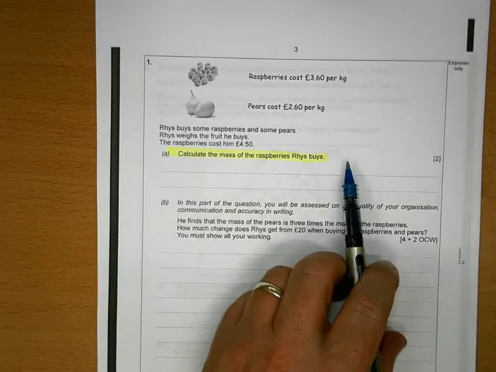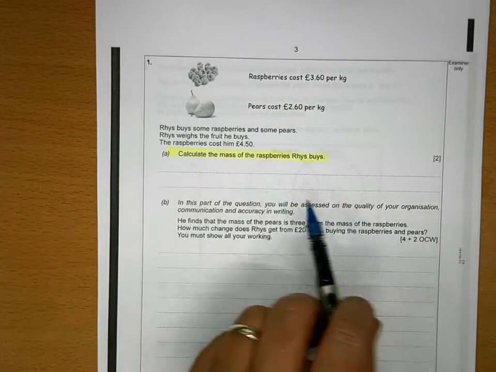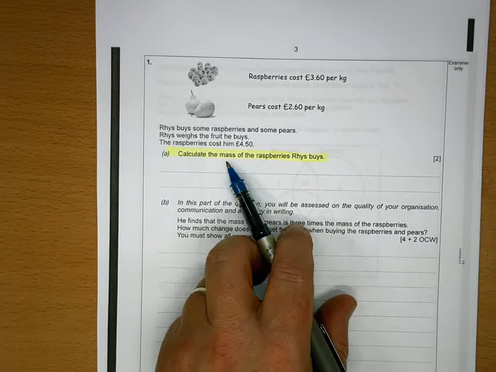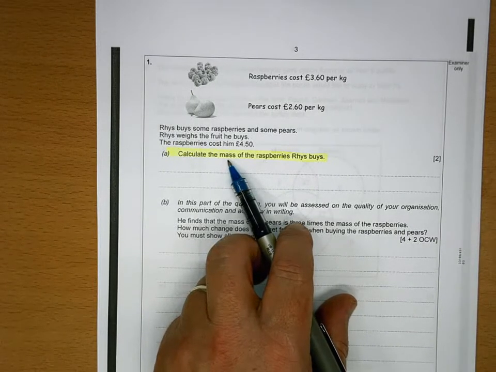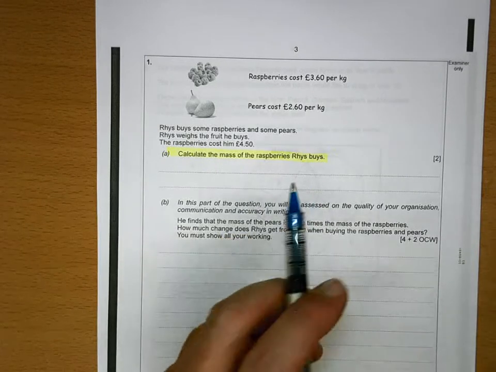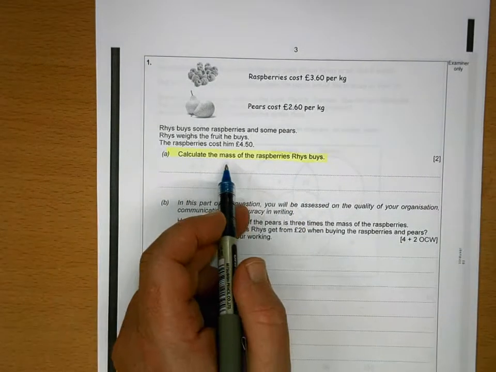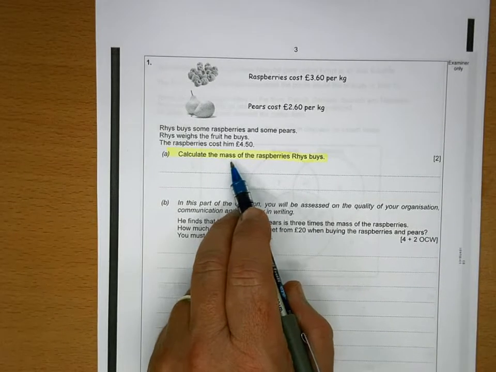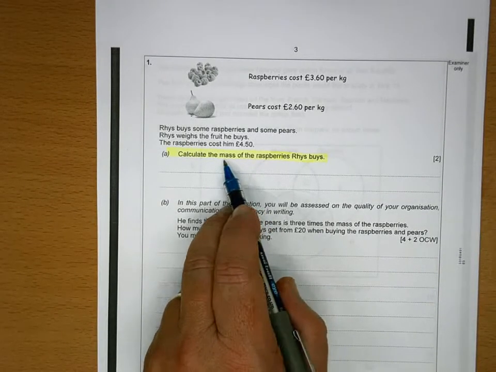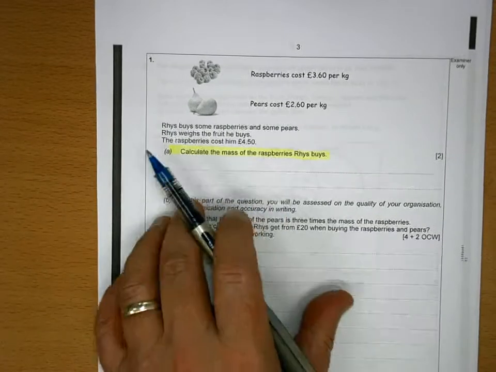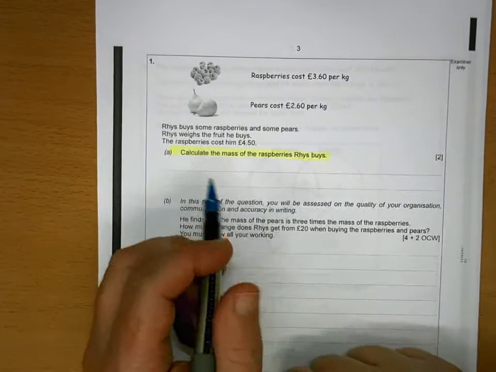Now, this is quite unusual because they're using the word mass. If you go to the veg shop or the supermarket, you'd want to buy a weight of fruit, but technically the correct term is mass. When I was marking this paper, this caused a lot of people confusion because they were thinking this was a density question. It's not. All they're asking there is basically how much raspberries were bought.